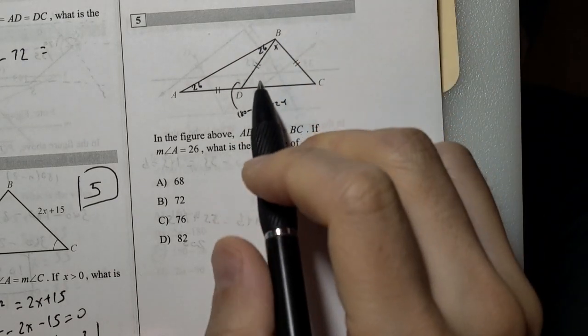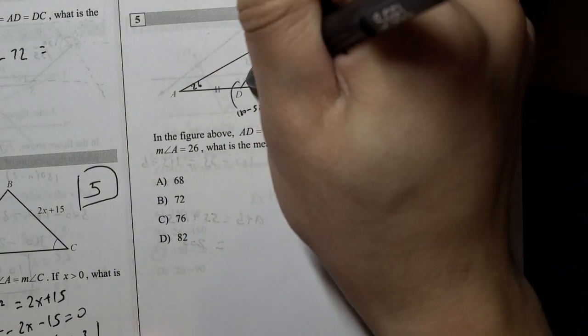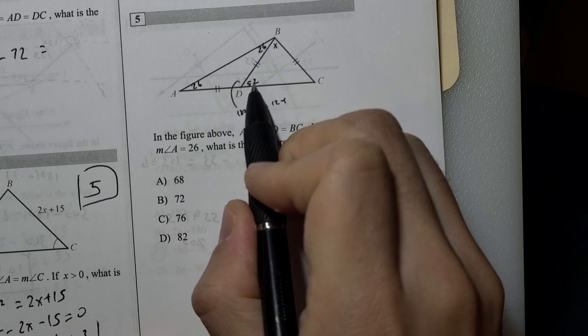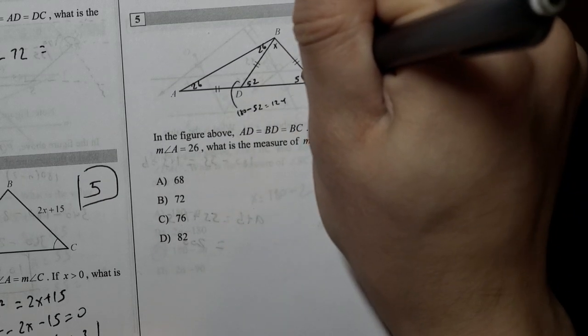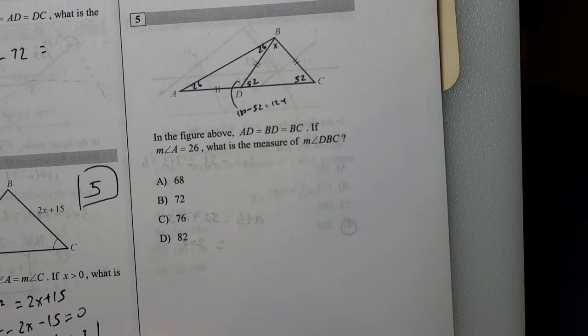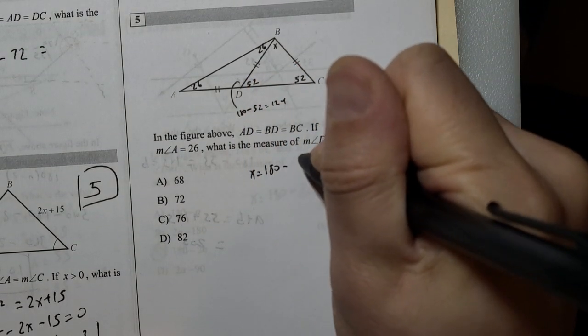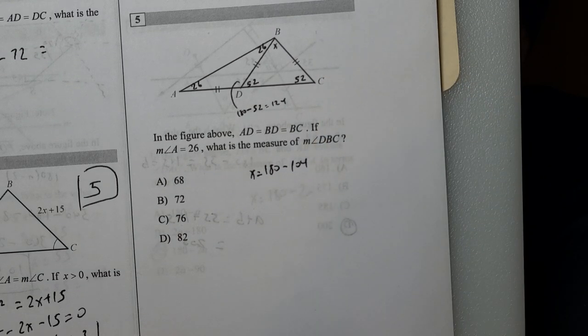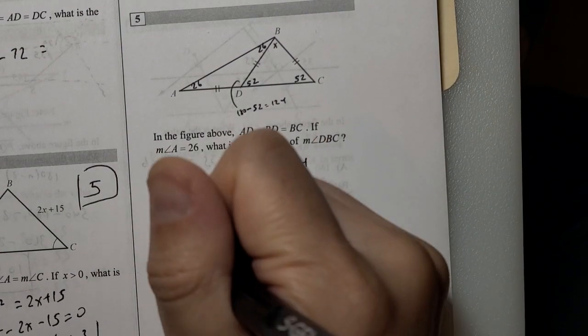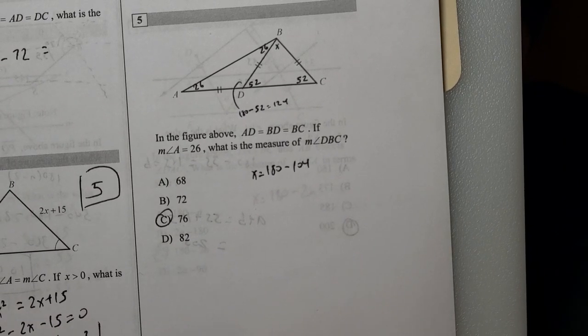And this guy, again, I can just use the exterior angle. This is 52 then. If this is 52, then this is 52 as well. Okay. Then I can get that guy finally, right? Because x is 180 minus, that is 104. So, which one is that? That is 76, right? Okay, and that's it for this video, for this problem set.